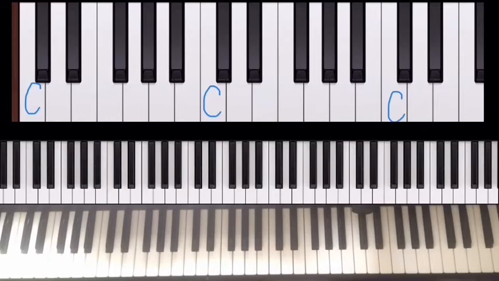Now here's my question. Out of those cats that are written on the top screen, which one do you think is the middle C? Which one is the middle of that piano there? If you guessed it right, it'll be this one that I'm pointing to with the red marker, because there's one C to the right and there's one C to the left. So our middle C is this one here. Very important.